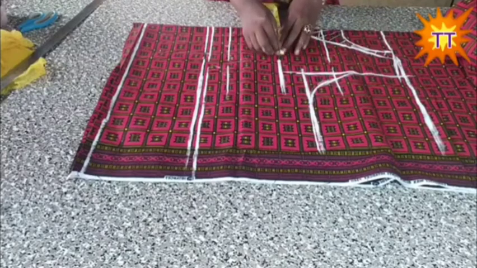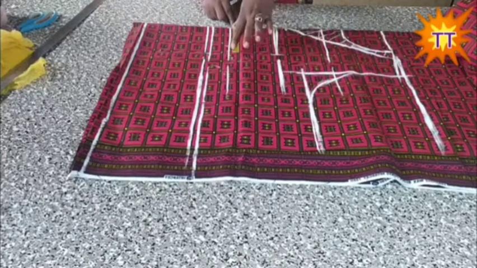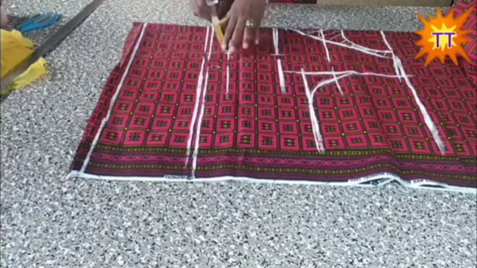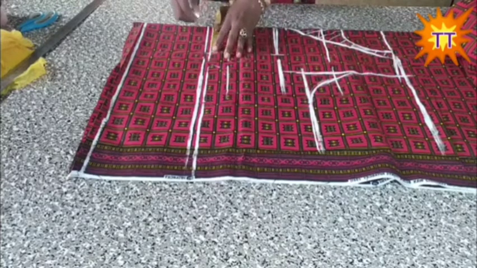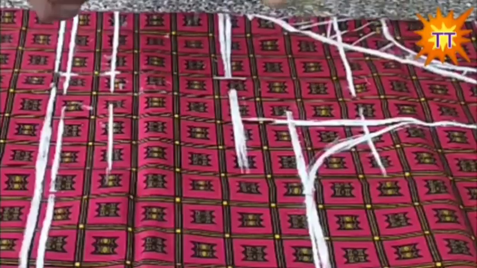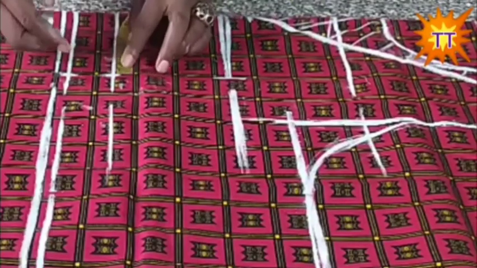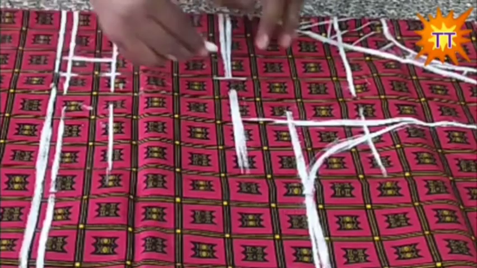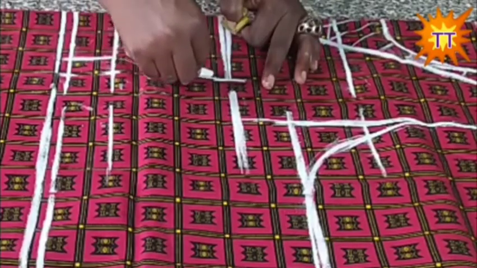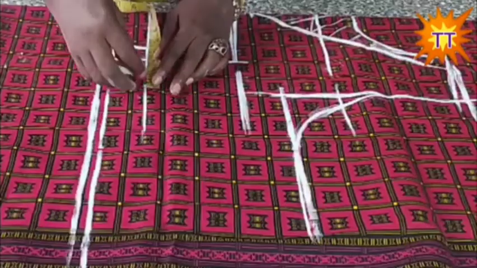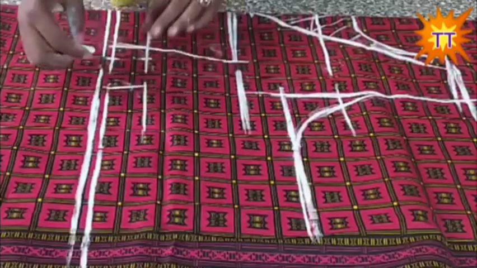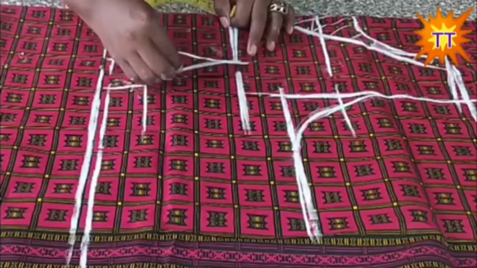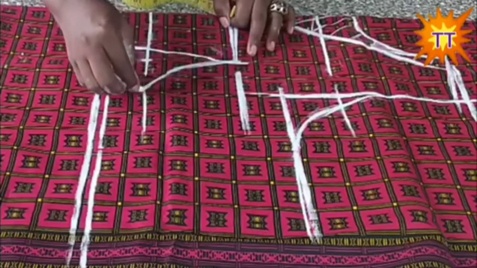That is 5 1/4. This is middle bust, 5 1/4. This is under bust, 5 1/4. This is waist, 5 1/4. I have to join. Here by this side, I do 1 1/4. Here I do 3 inches. Then I slowly curve.